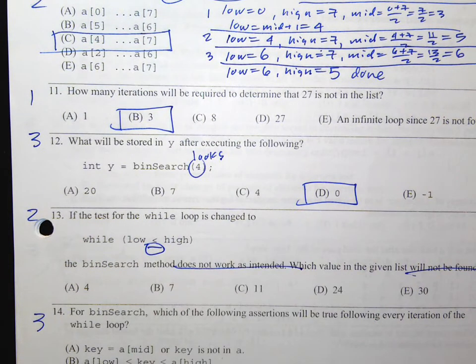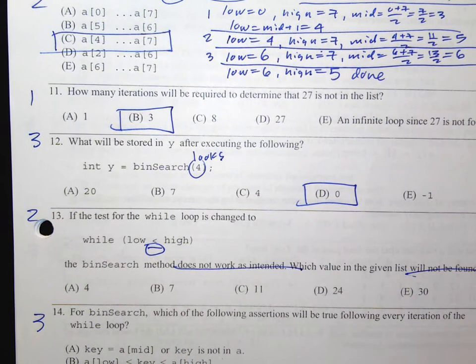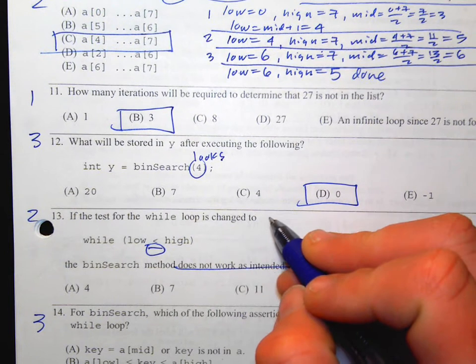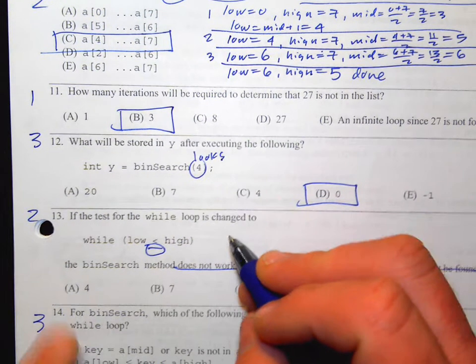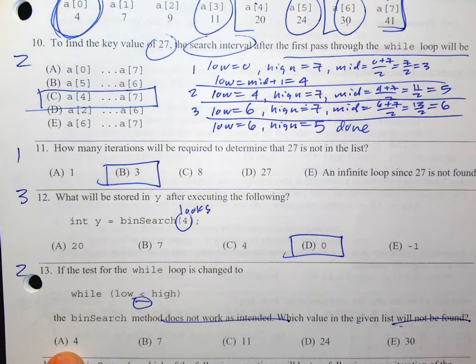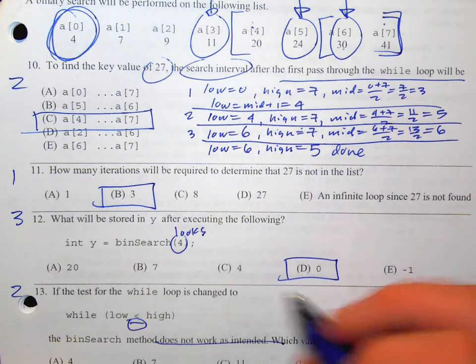So it is possible that you might get a spot where low and high equal each other, and so then mid equals the same number, and it could be at that spot. I don't know if there's a better way to do this, but we could just try and see what happens with each of these. It's like you're just checking each answer.